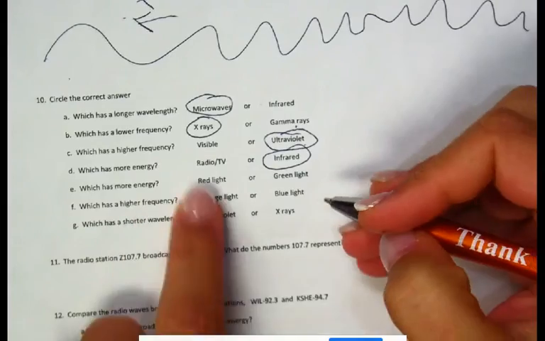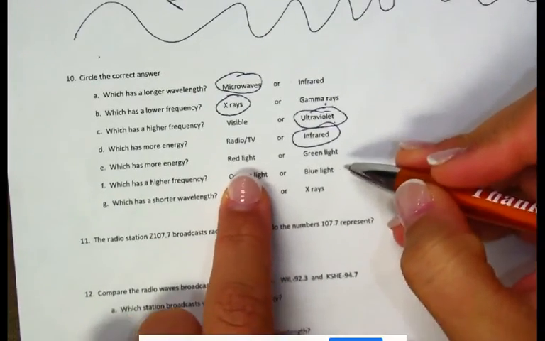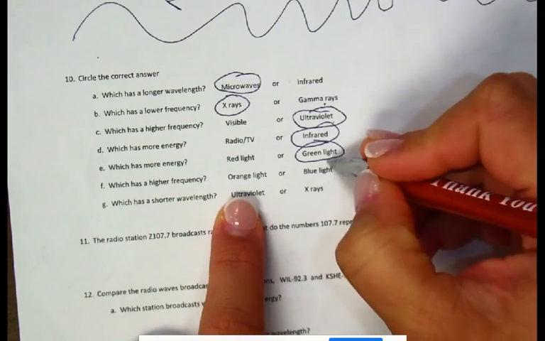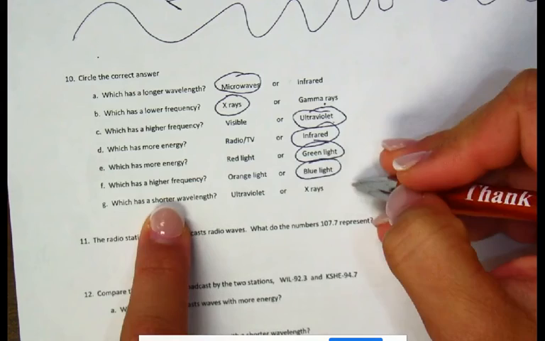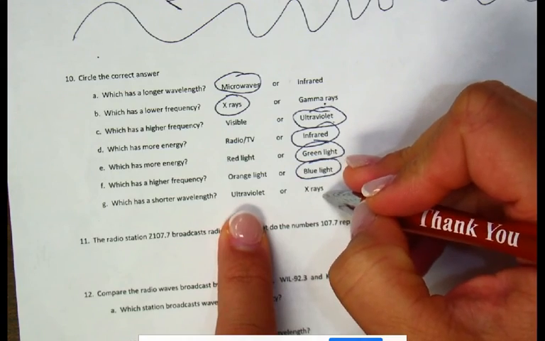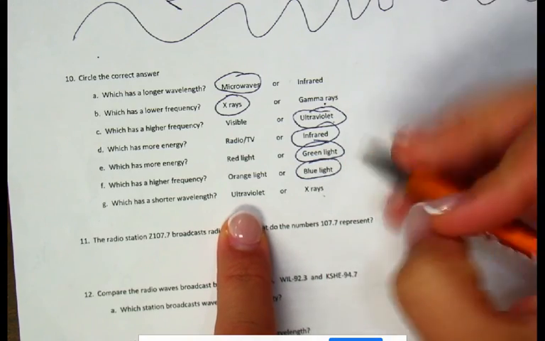All right. Okay. Who has more energy? Red light or green light? Definitely green. Good. Which one has a higher frequency? Orange or blue? Blue. Good. Okay. So higher energy, higher frequency. And then which one has a shorter wavelength? Ultraviolet or X-ray? So which one is more to the right? Good. X-ray.